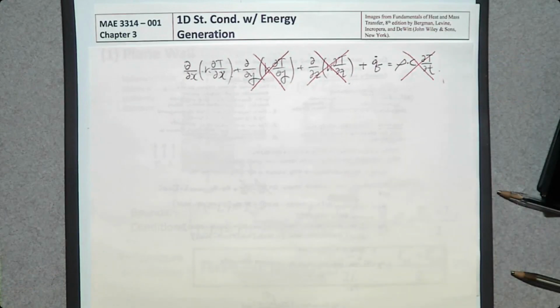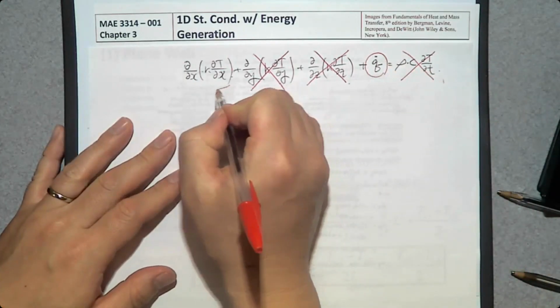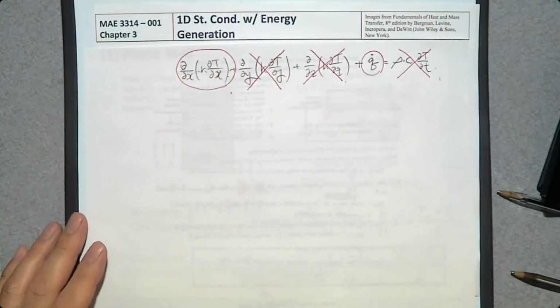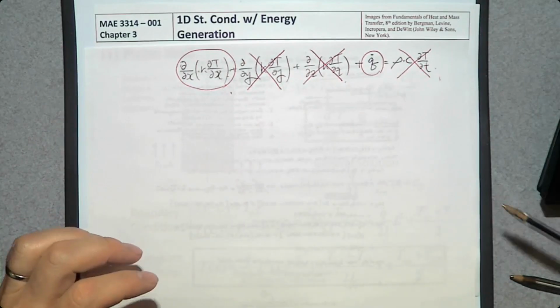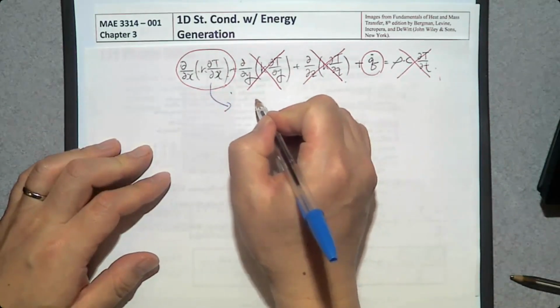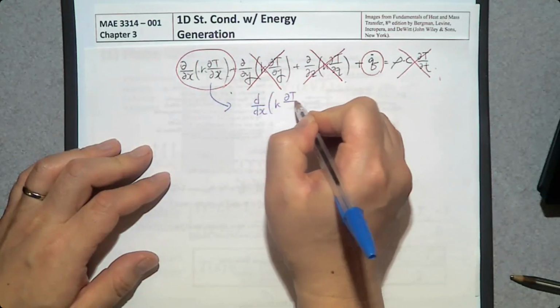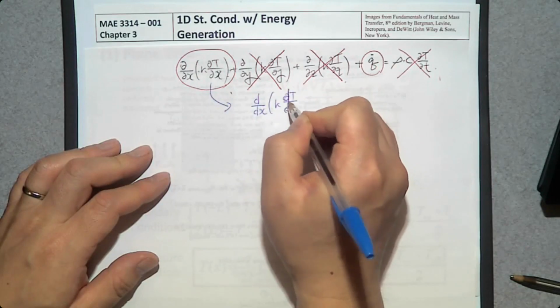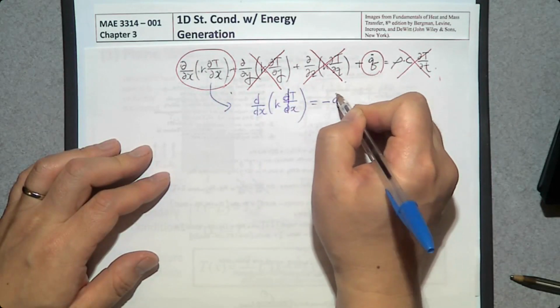Conduction heat transfer with heat generation. So this is going to be the heat generation, and this is going to be the conduction term. So now we don't have y, z, and time t. So we can convert this one back to an ordinary differential equation, which is d over dx, k times dT over dx, is going to be minus q dot.